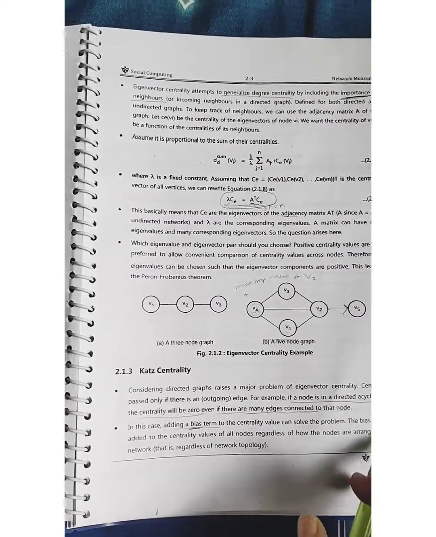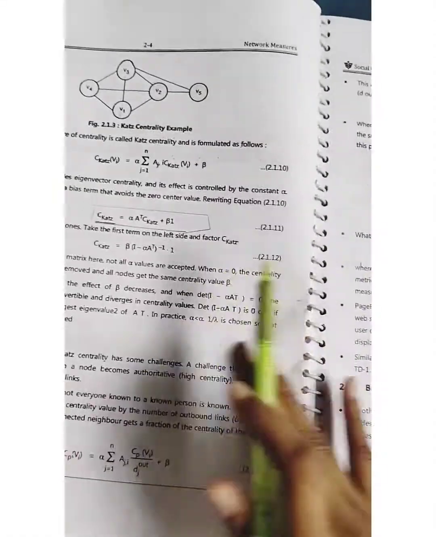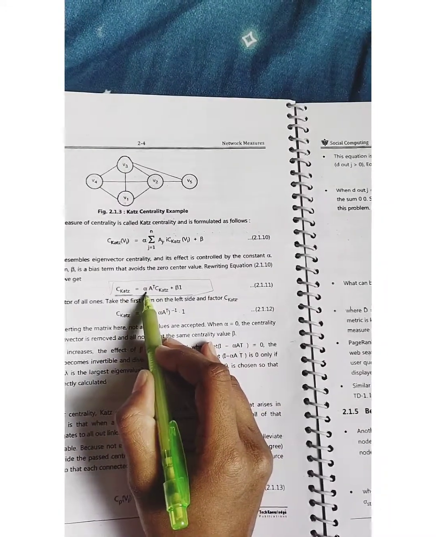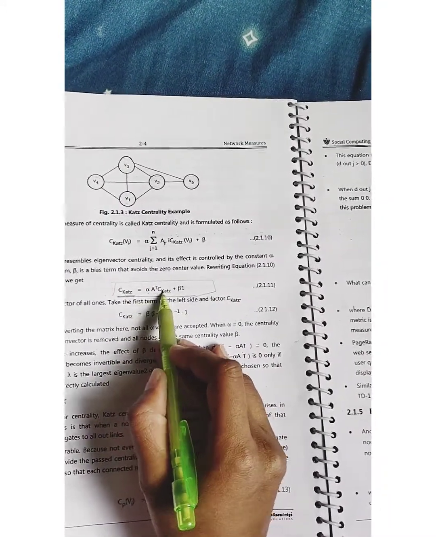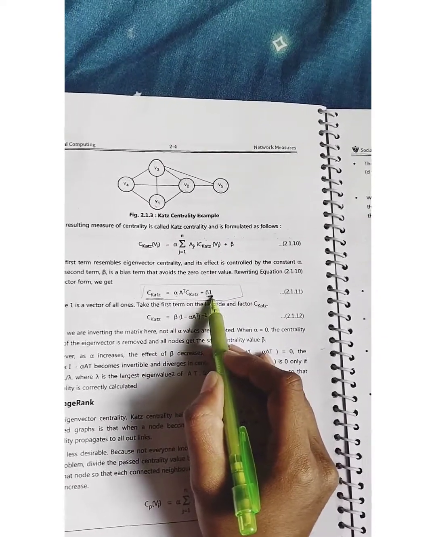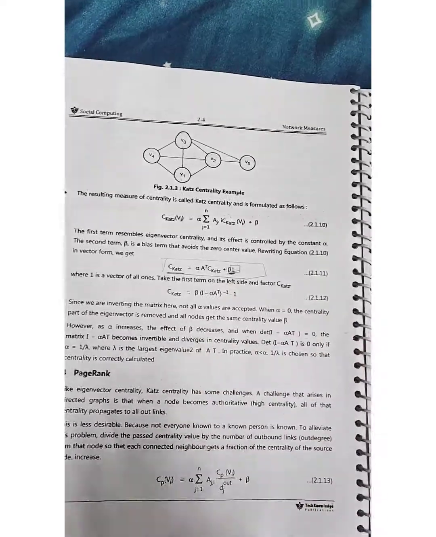That means beta. So we are just going to add a beta in this formula. Okay, so here is the formula. The Katz centrality equals alpha A transpose Katz centrality plus beta. We are just going to add the beta factor here as a bias. Okay, so that's the Katz centrality.